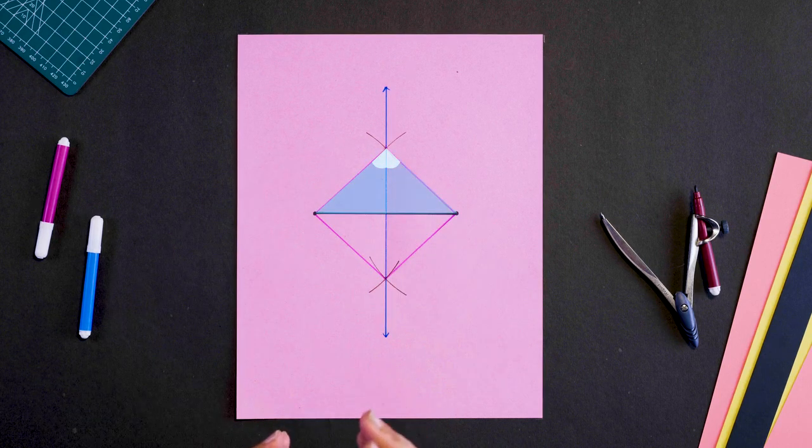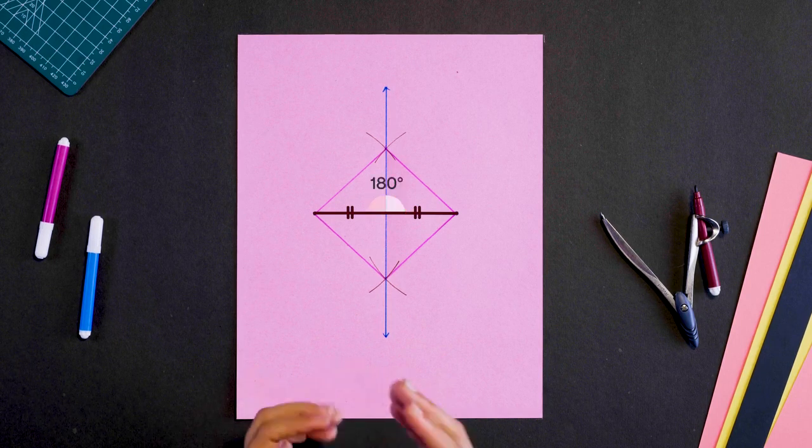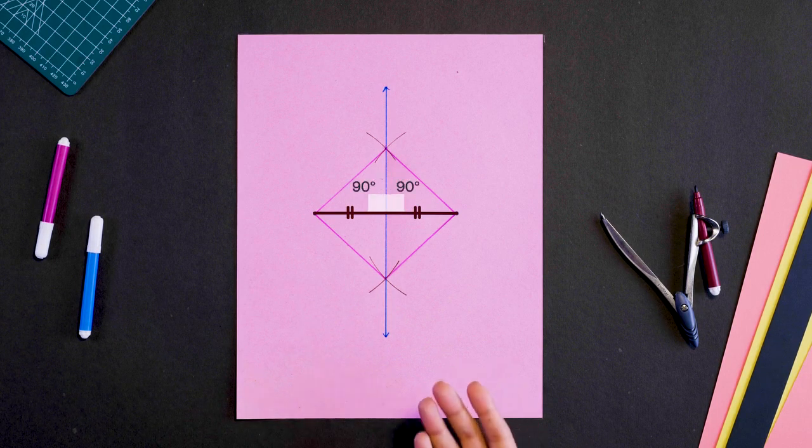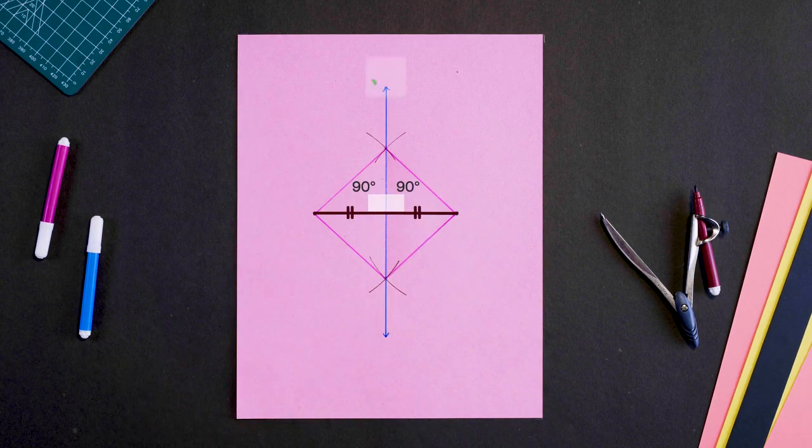Now in these 2 smaller triangles, these 2 sides and the included angle are equal, so these 2 triangles must be congruent, which means these 2 lengths and these 2 angles are equal. Since the equal angles sum to 180 degrees, each must measure 90 degrees. So we get the perpendicular bisector and we are done.